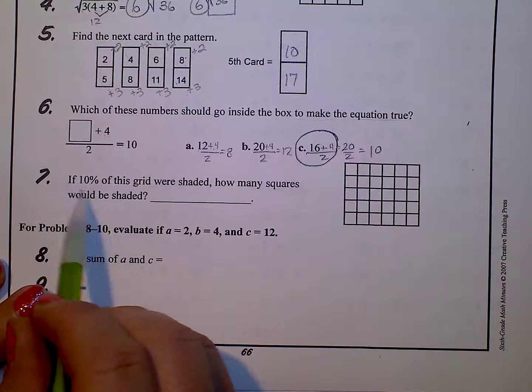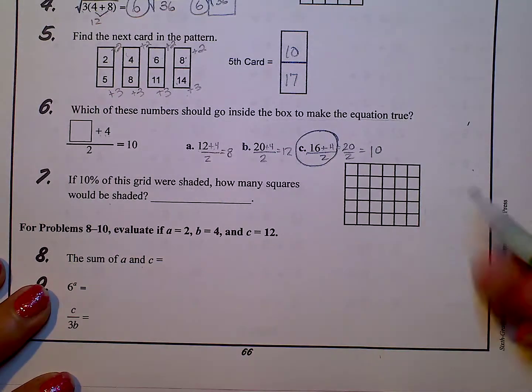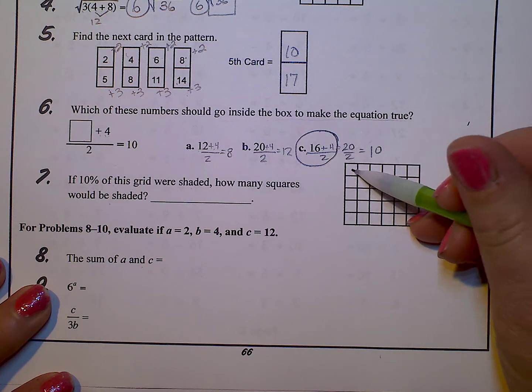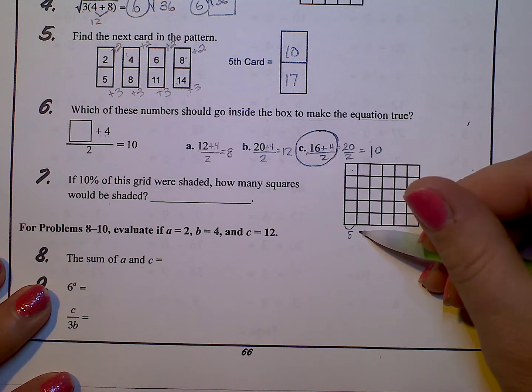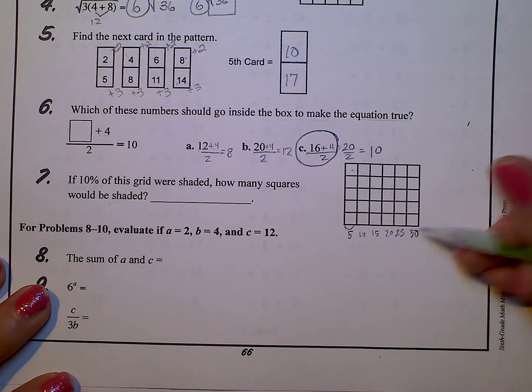I'll do a better job of watching my hand, I'm sorry if it's in the way. If 10% of this grid were shaded, how many squares would it be? So let's see, 10%. There's 5 in each row. 5, 10, 15, 20, 25, 30.